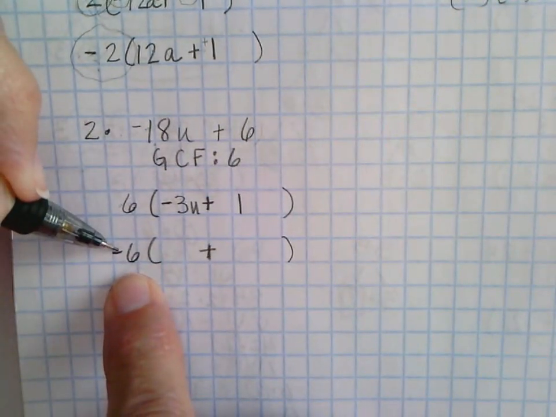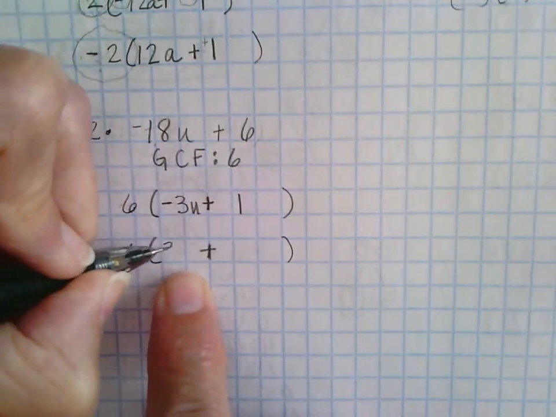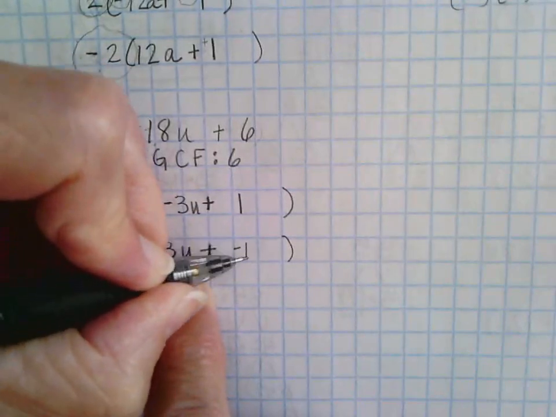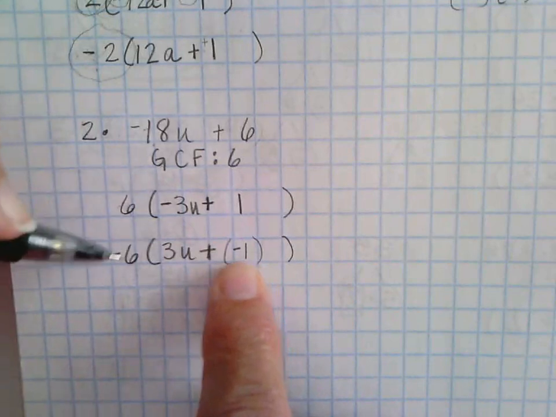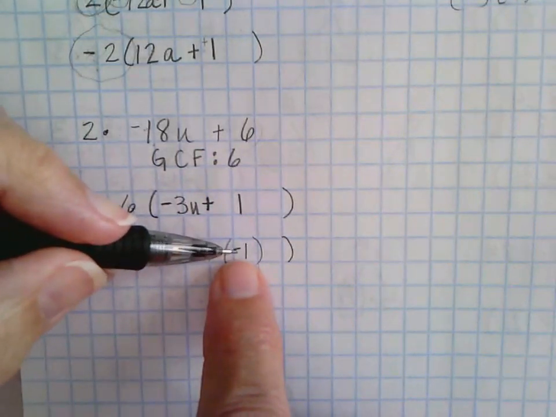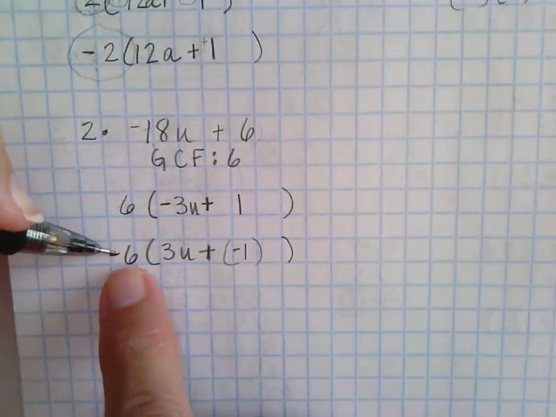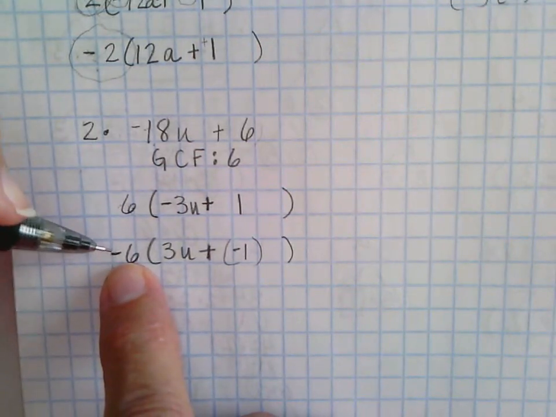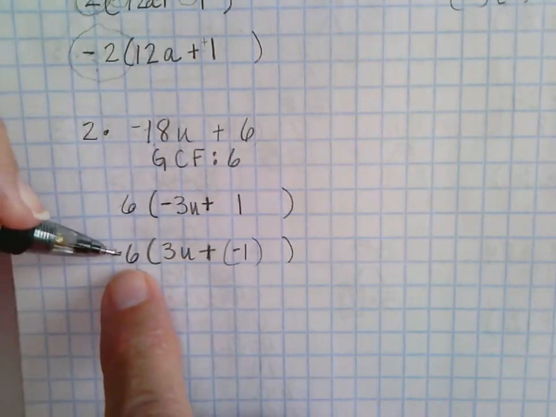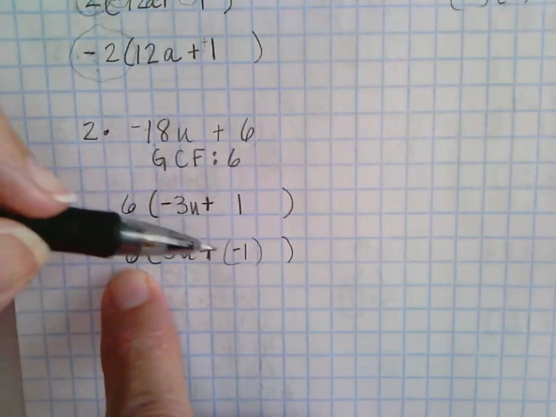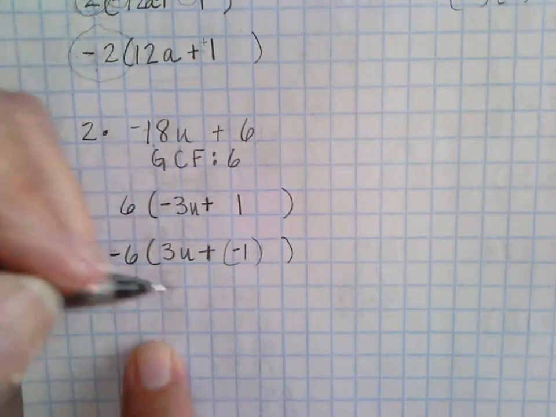Now, for negative 6, my signs are just going to be the opposite in here. 3u and a negative 1. Typically, we would put parentheses around that just to show that that is a negative sign with the 1. Isn't wrong if you don't have it there. So let's just double check. Negative 6 times 3u is negative 18u. Negative 6 times negative 1 is positive 6.